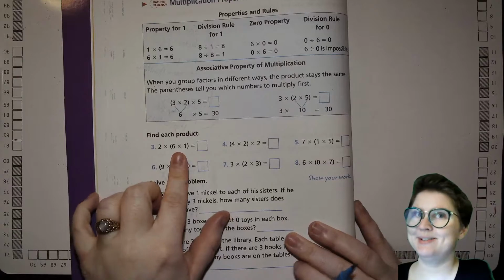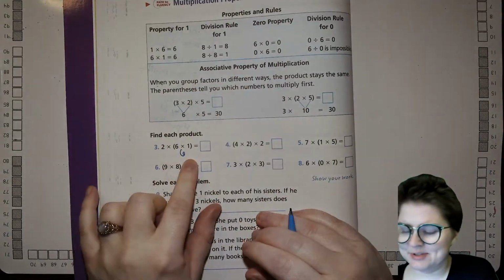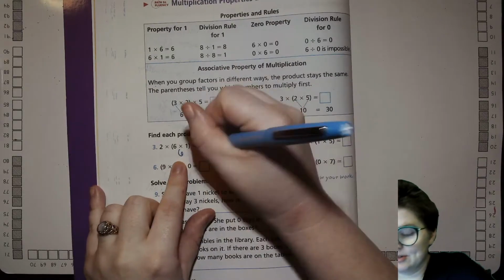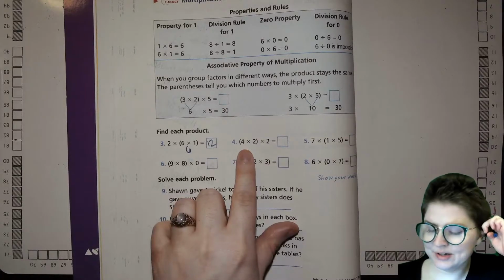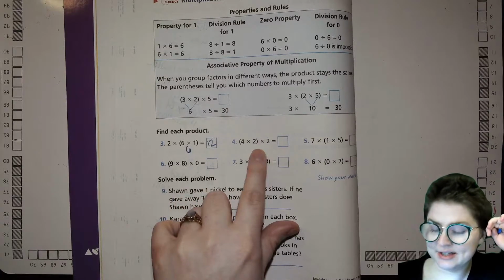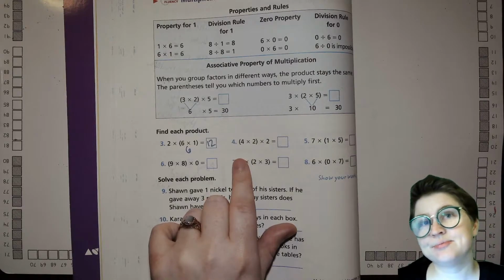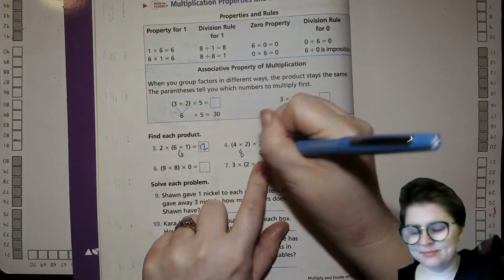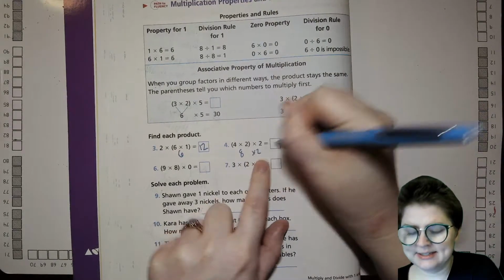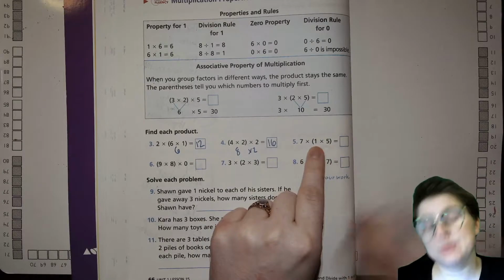6 times 1, what is it? You know, it's 6. And then that times 2. 6 times 2 or 2 times 6 is 12. Number 4, we're doing the thing in the parentheses first. What's 4 times 2? 8. What's 8 times 2? 16, good.